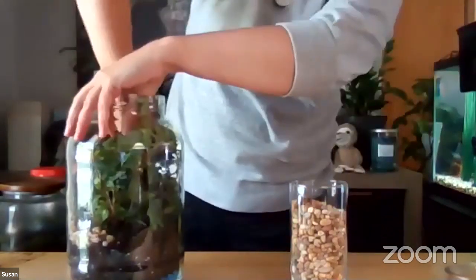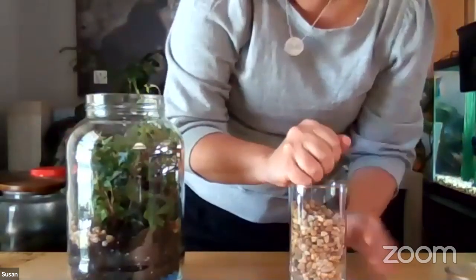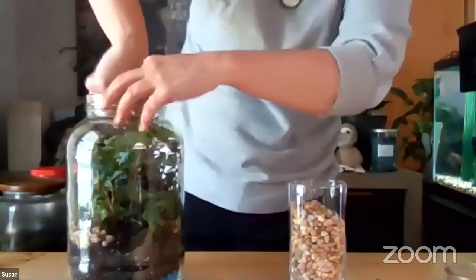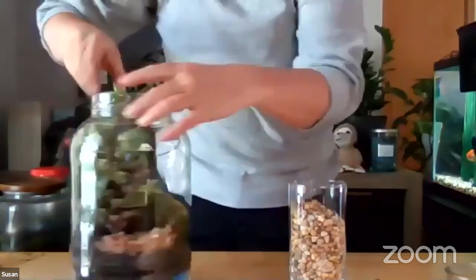And Jenna does suggest that we name the moss Jacques. Jacques, I love it. Very appropriate. That is super appropriate, yeah. Okay, so there's some gravel and I'm gonna reposition my pine cone.